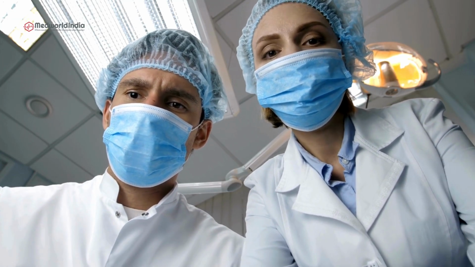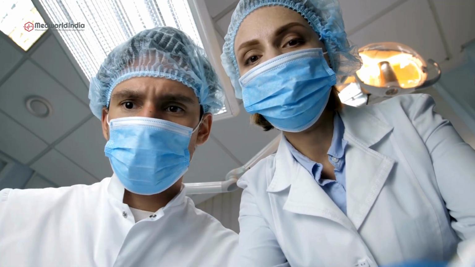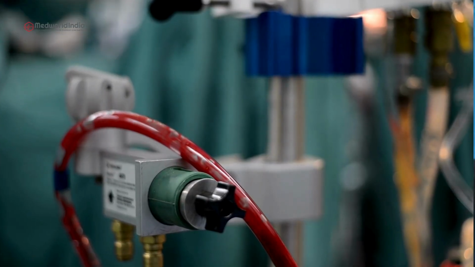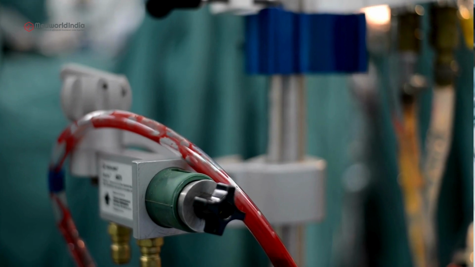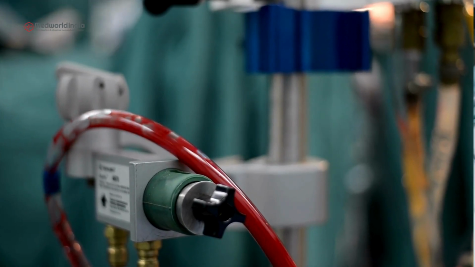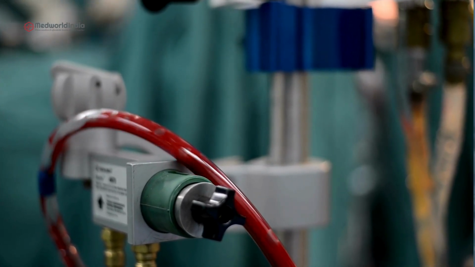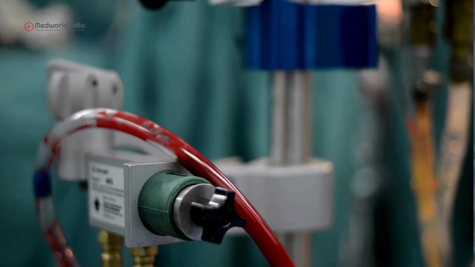CABG is a major surgical procedure. It is performed by a cardiac surgeon. The surgery involves stopping the heart temporarily. A heart-lung machine takes over the function of the heart and lungs during the surgery. This allows the surgeon to work on a still heart.